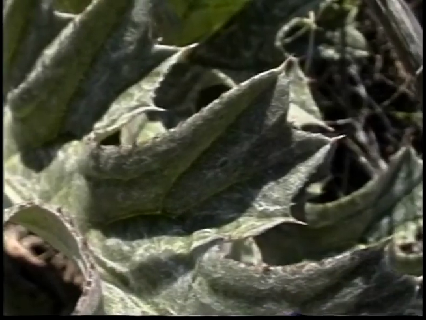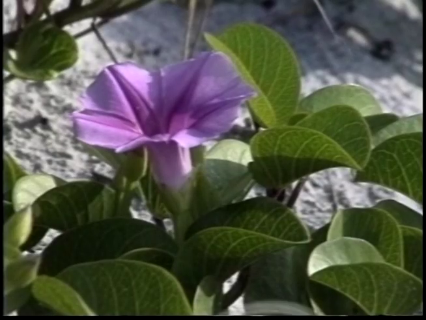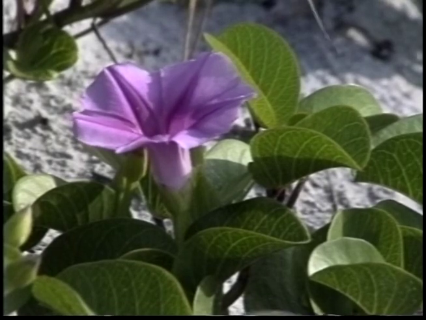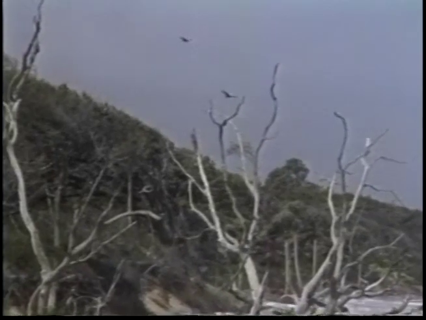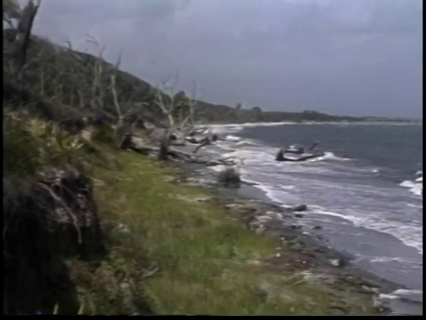Terrestrial plants on the foredune area are limited to those species that are extremely salt tolerant and can withstand the hostile environment. Even the windward side of trees, farther back from the sea, show evidence of stunted growth and scars from salt damage.